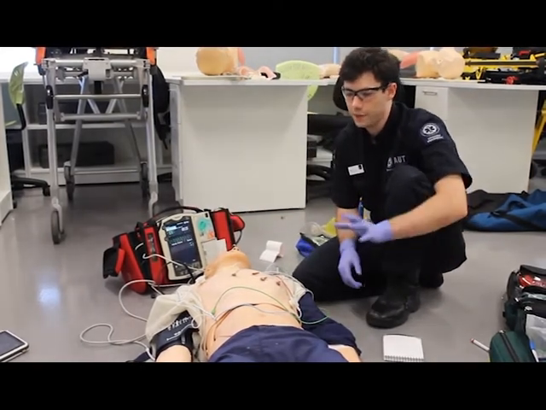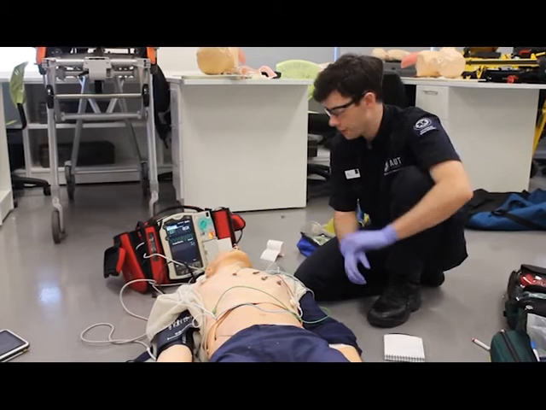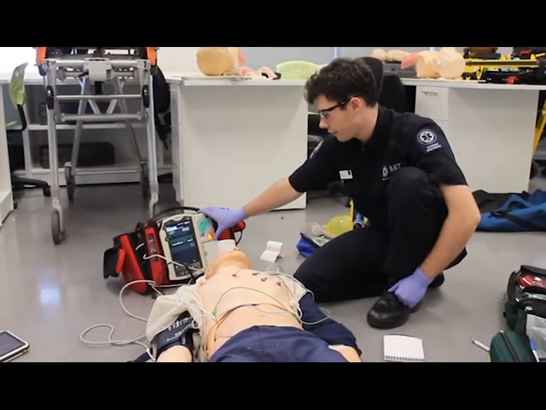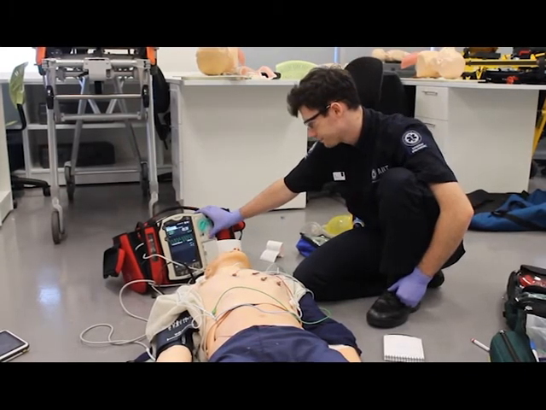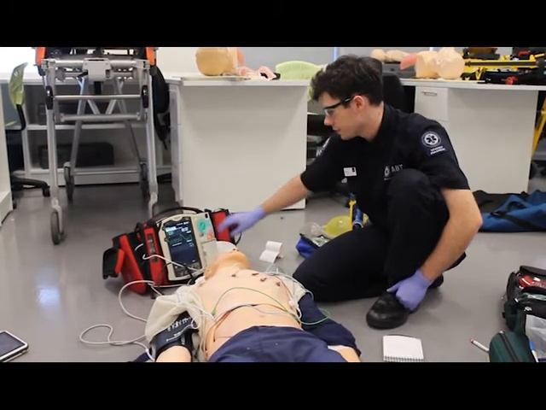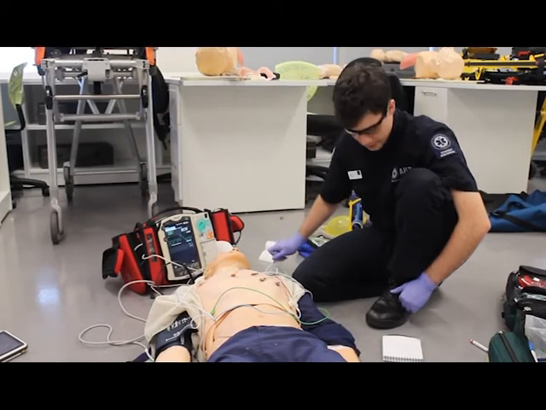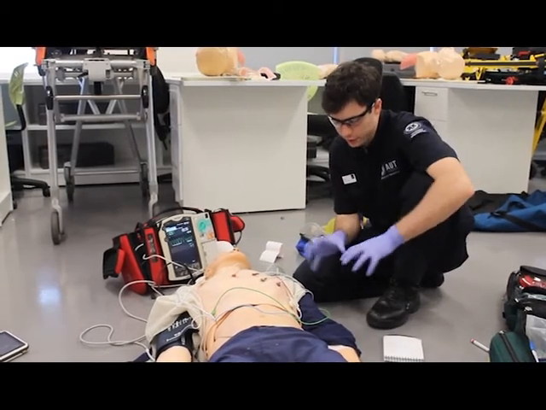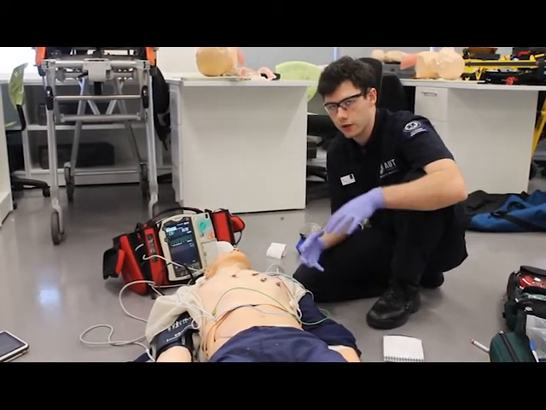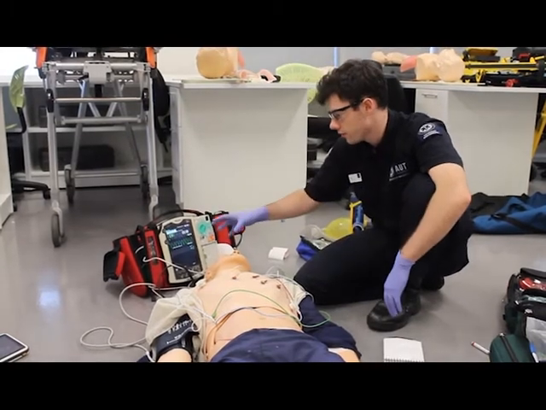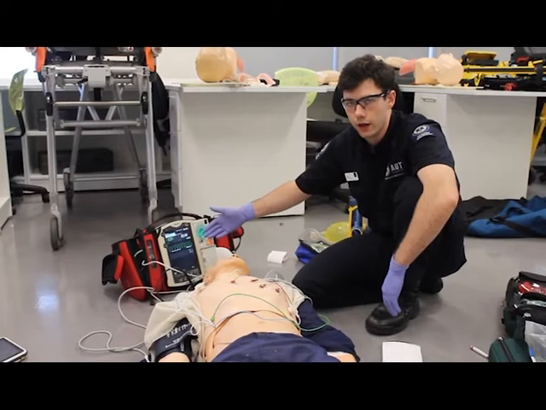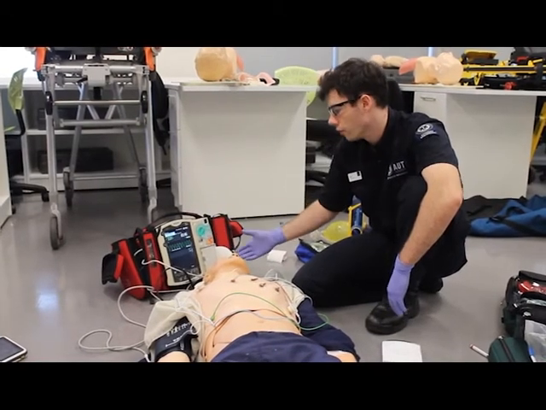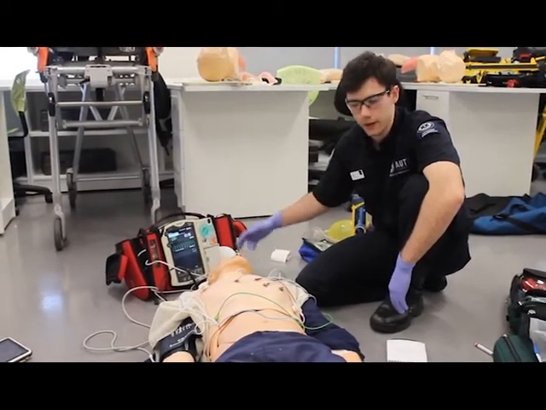Alright, everybody stand back. I'm going to shock the patient in a moment. Now that I've charged my defibrillator, I'm going to press and hold the shock button to deliver a shock. Shock's been delivered. Now I'm going to reassess the patient. I'm going to go back and do my ABCs again and reassess his rhythm. Unfortunately, Bob hasn't been reverted, but in this case I can re-cardiovert him again.